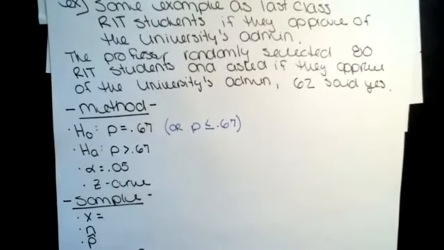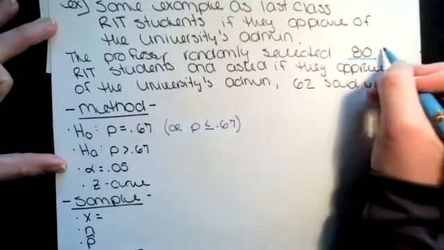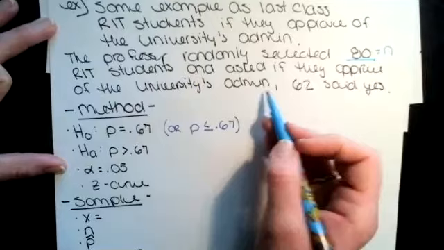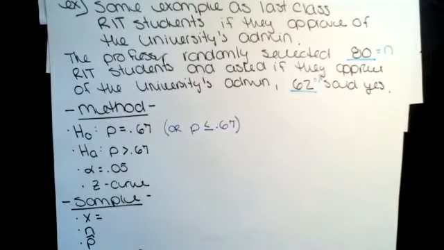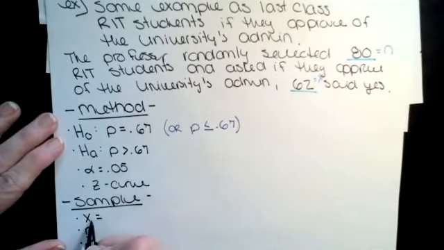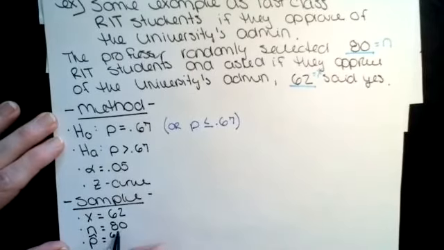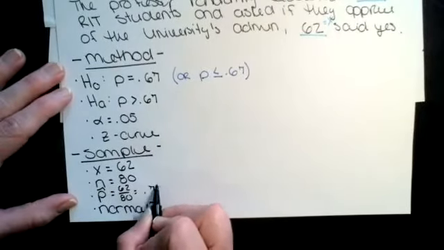So right here, the professor randomly selected 80, so 80 is equal to N, RIT students, and asked if they approve of the admin. 62, that is my X, answered yes. So here, my X is equal to 62. N is 80. P hat is 62 divided by 80. I'm just going to write this as a decimal, 0.775.